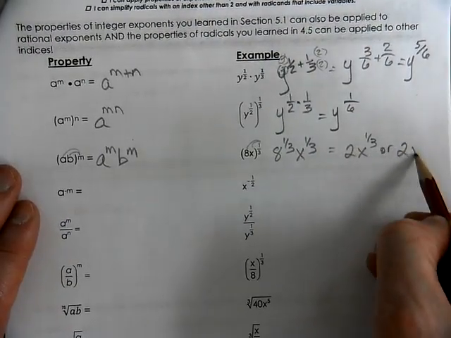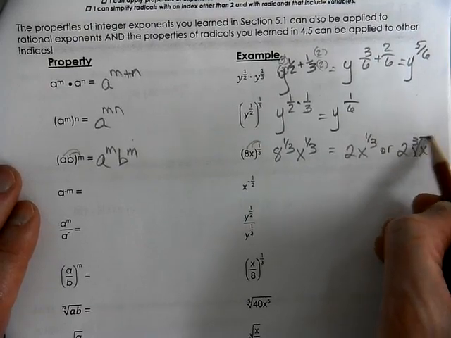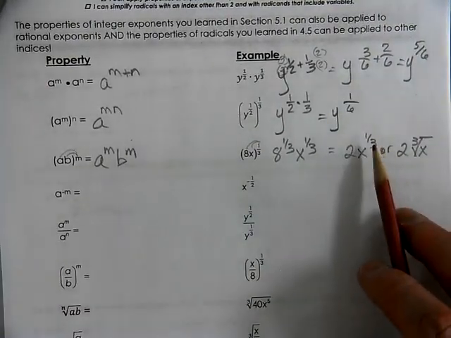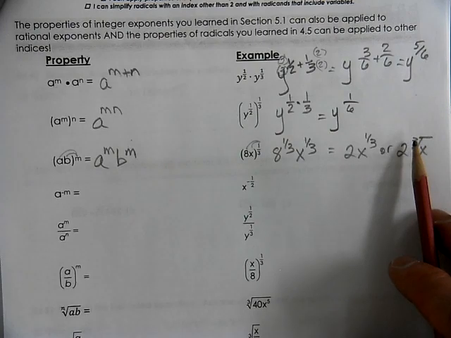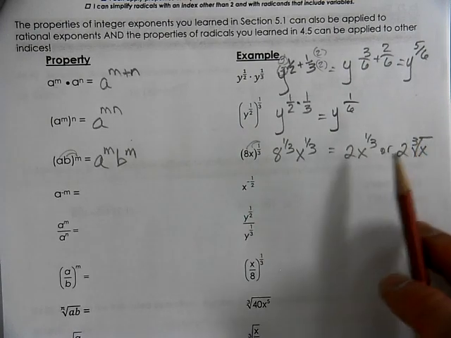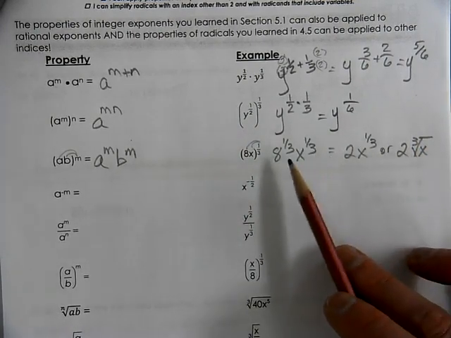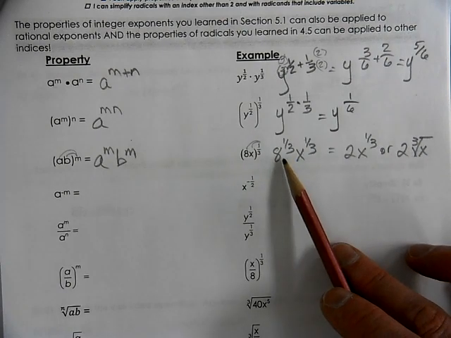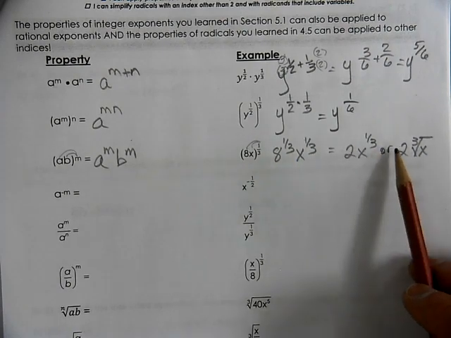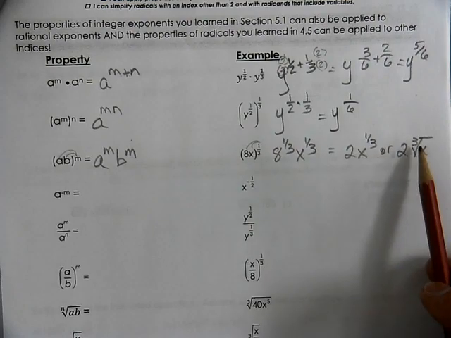Or you could write this as the cube root of x. Whatever your denominator is, that's your index. That's the lesson we learned in the past. So now we've simplified that concept with a number that we could reduce it to, but we can't reduce the x.